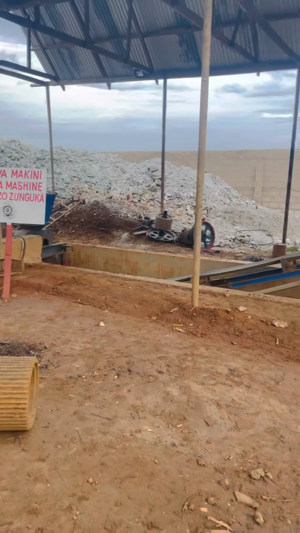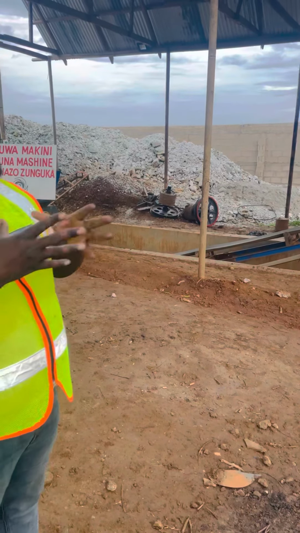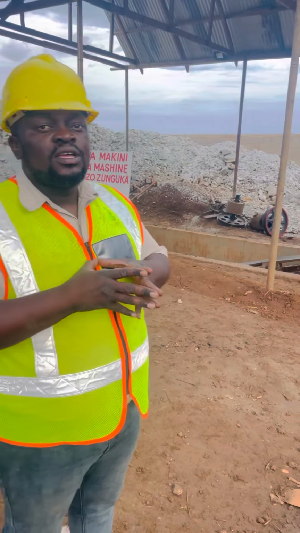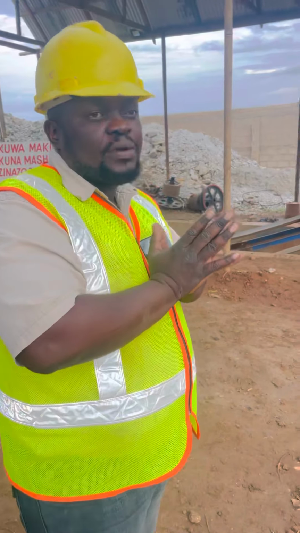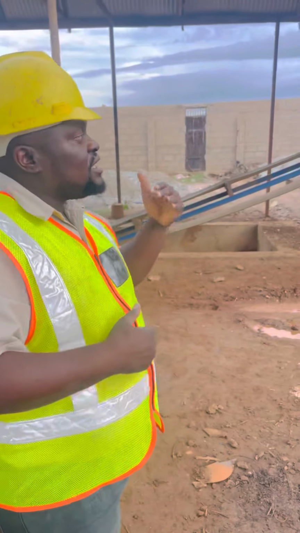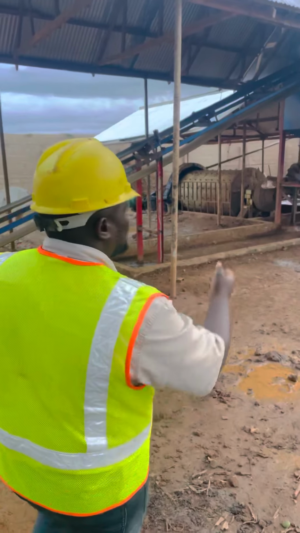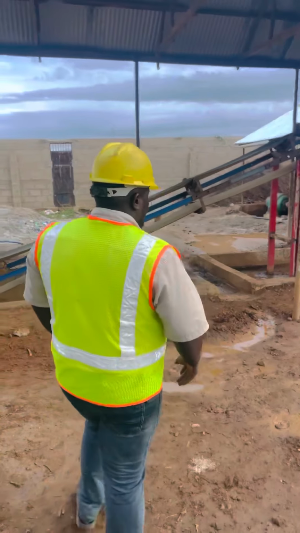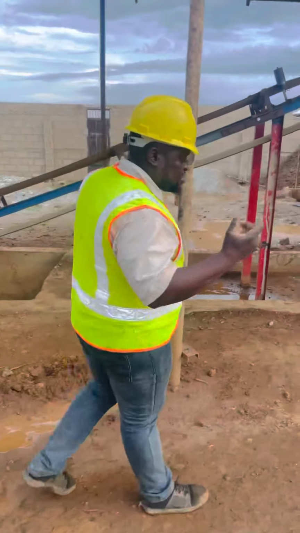So from the bin, what happens? The bin is a rough ore bin. We're just storing the ore, because crushing and milling are two different operations. These are batch processes. You can crush while you're milling, you can mill while you're not crushing. So we can go further, closer to the bin. The bin is a 22-ton bin.